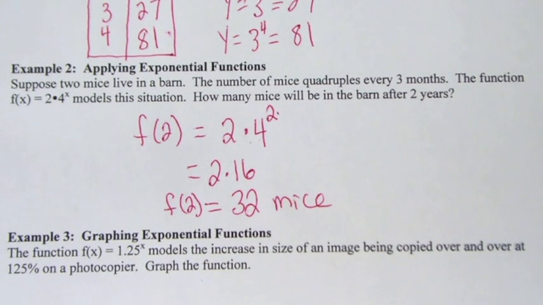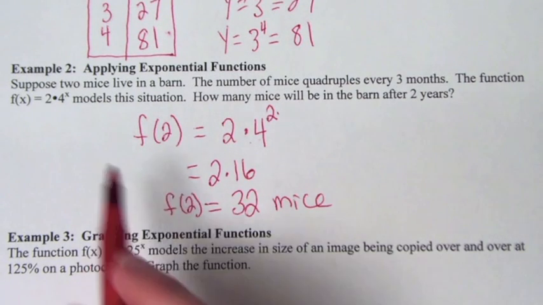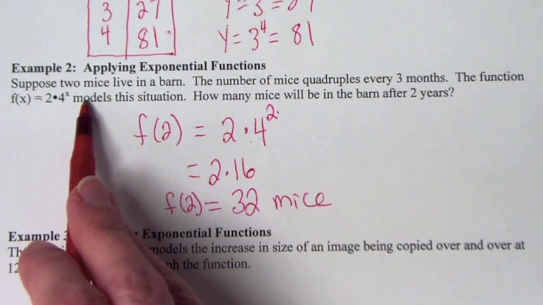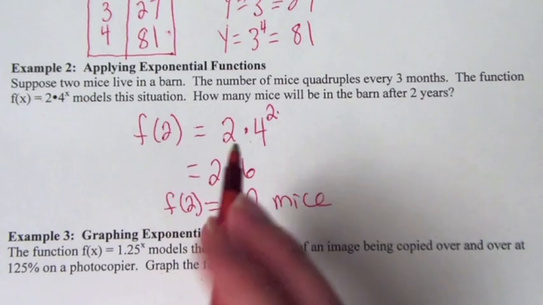That's how you find out. On these problems, it's going to give you a number to plug in. You're going to plug it in, find out what it is, and that will be your answer. We'll talk more about how they came up with this 2 times 4 to the x in tomorrow's notes.